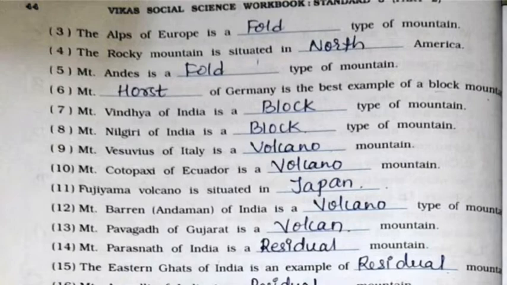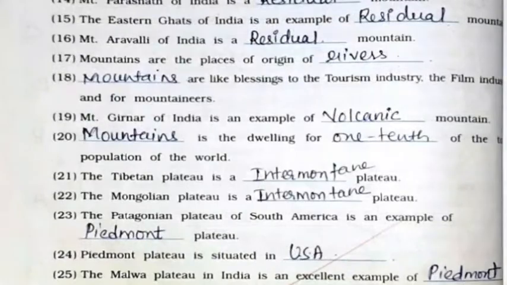11th, Fujiyama volcano is situated in Japan. 12th, Mount Barren, that is Andaman of India, is a volcano type of mountain. 13th, Mount Pavagadh of Gujarat is a volcano mountain. 14th, Mount Parasnath of India is a residual mountain. 15th, the Eastern Ghats of India is an example of residual mountain. 16th, Mount Aravalli of India is a residual mountain.